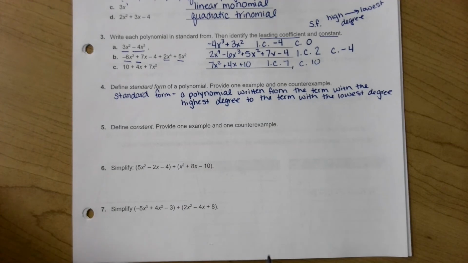Okay. All right, so it says provide one example and one counterexample.